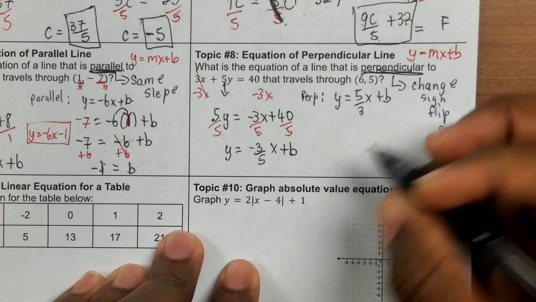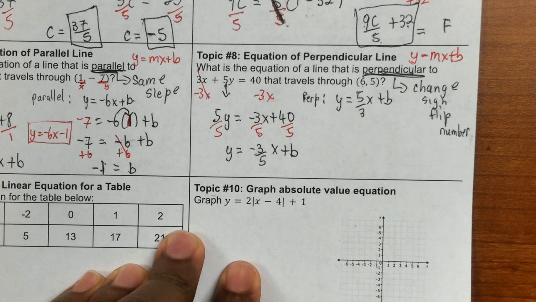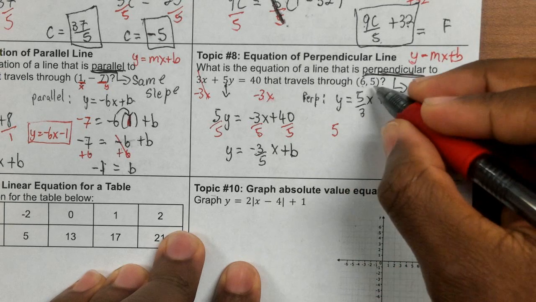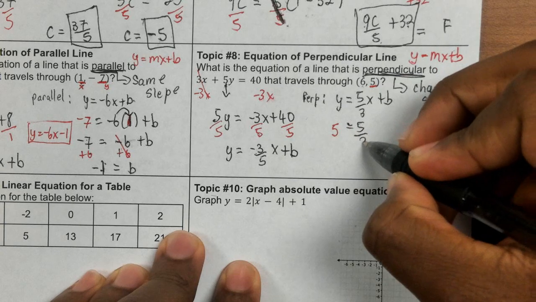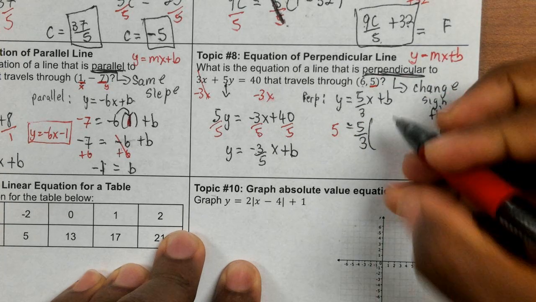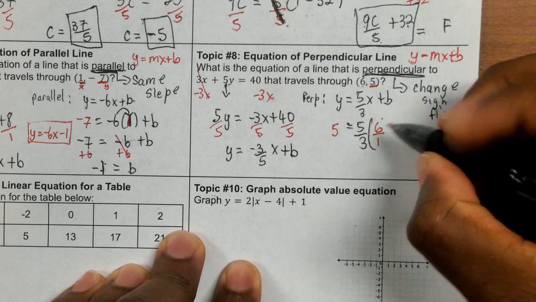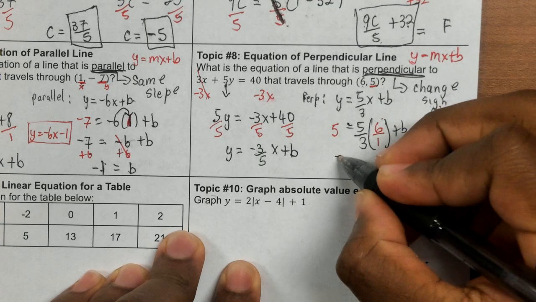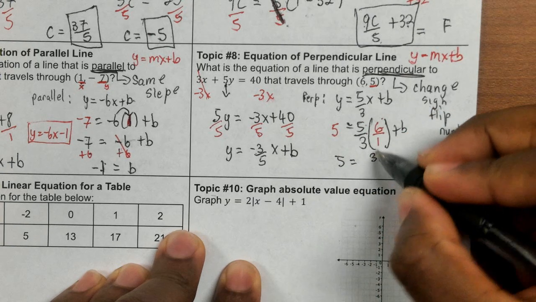Okay, and that's my perpendicular slope. Now I plug in my x and my y. So instead of y, I replace it with 5. Okay, equal 5 over 3, parentheses, because this is a fraction, instead of just plugging in 6, I'm going to plug in 6 over 1 plus b. So we have 5 equal, I multiply these two, I get 30.